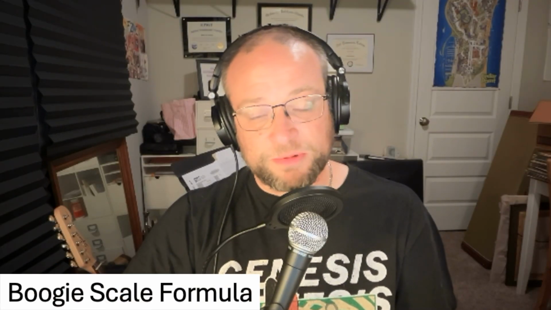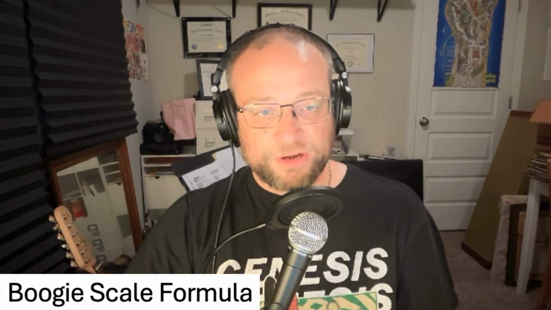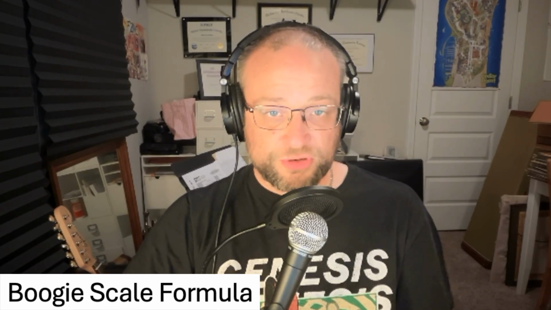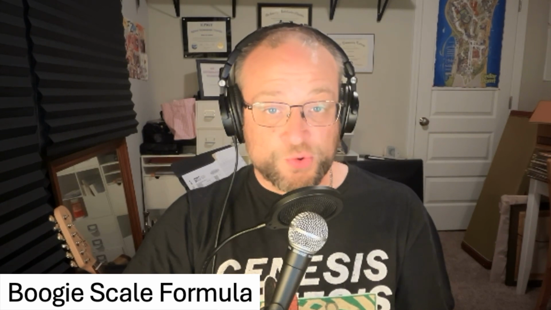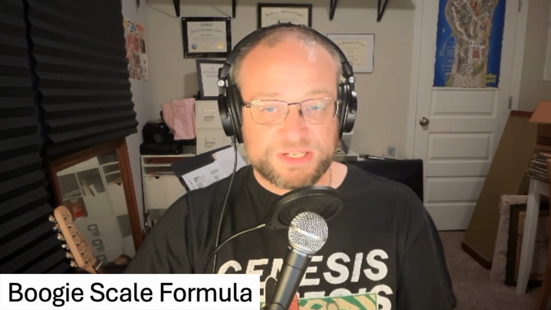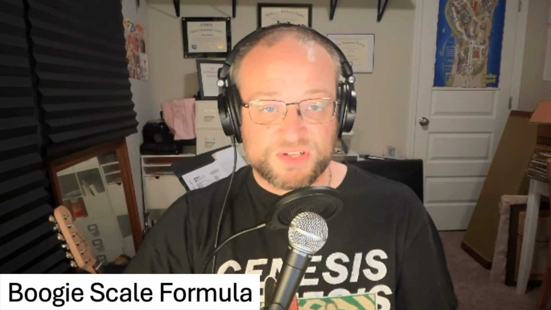The boogie scale is found in jazz genres like bebop and boogie woogie. There are a couple variants of this scale, but the one described here is what I've found to be the most used. One of the neat things about jazz music is the rhythm. A lot of players, including myself, prefer to swing jazz scales when you play them.